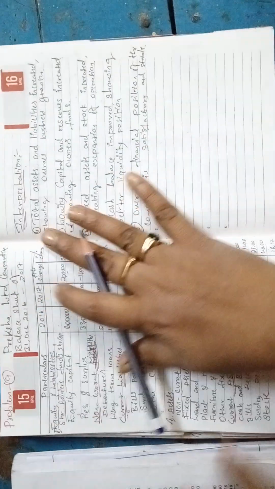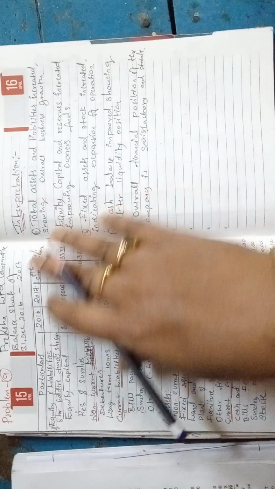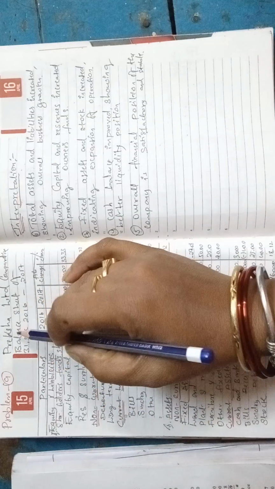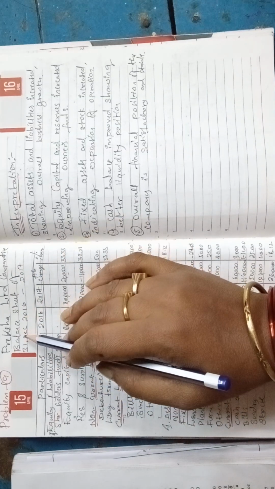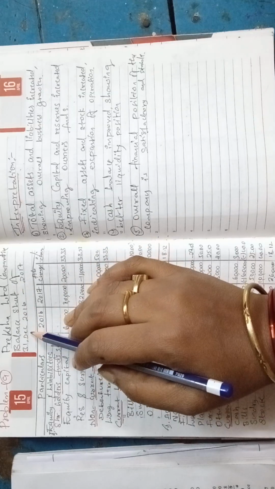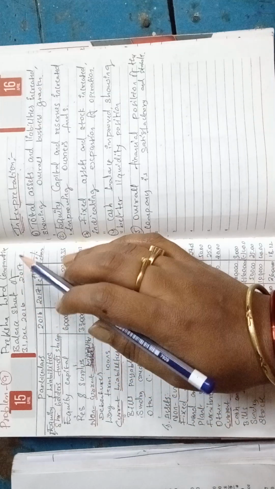So let's discuss what entries come in this problem. Preksha Limited, comparative balance sheet of 31st December 2016 to 2017.